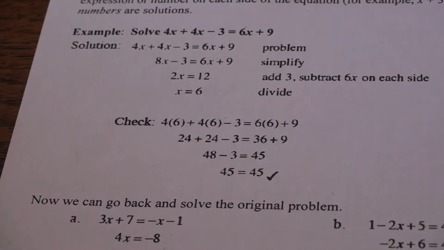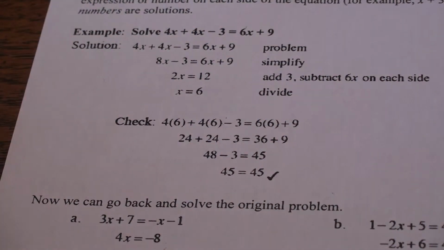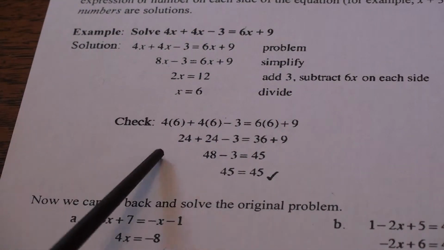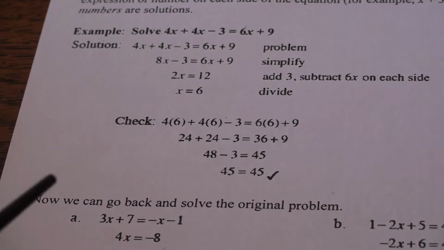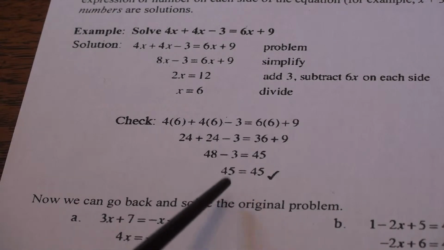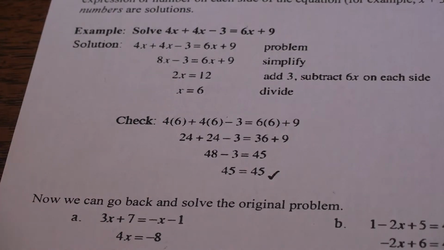So 4 times 6 is 24, and 4 times 6 is 24. And then 6 times 6 is 36. So that's where those numbers are. And we just bring the negative 3 down and bring the 9 down. 24 plus 24 gives you 48. 36 plus 9 is 45. When you subtract 48 minus 3, you get 45. And since 45 is equal to 45, 6 is the correct answer.